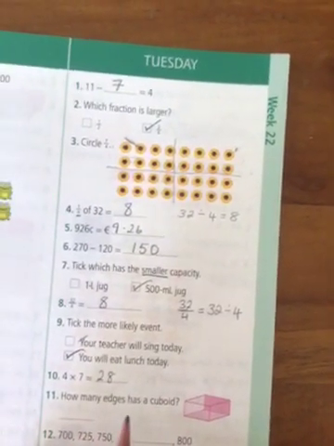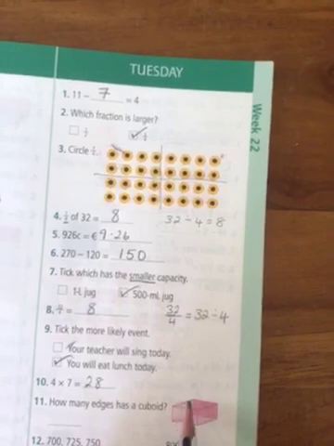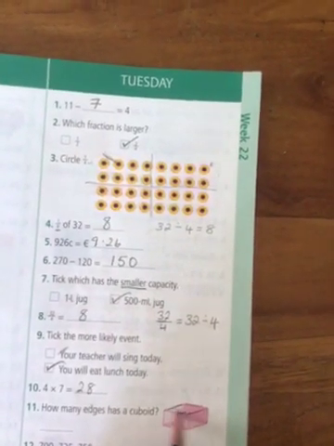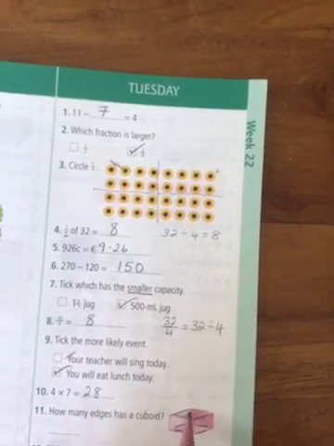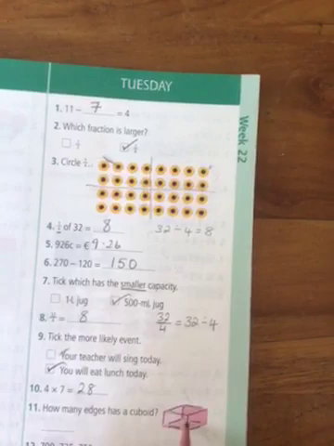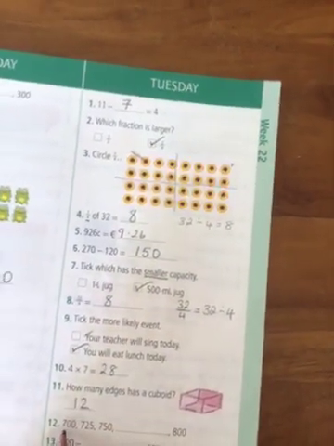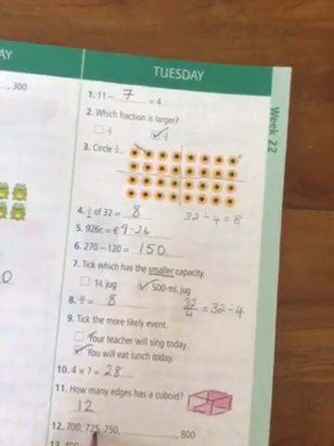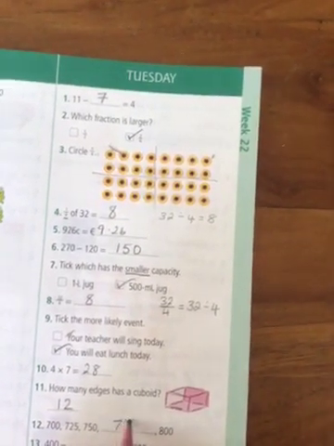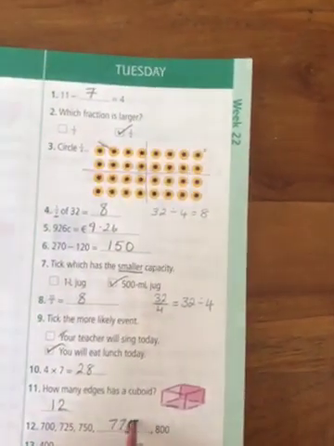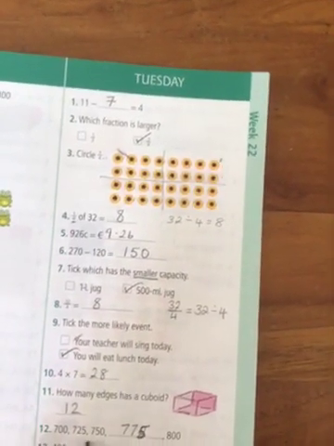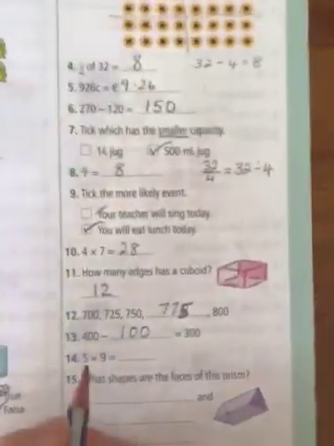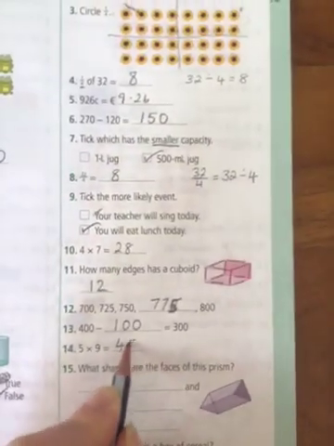How many edges has a cuboid? So these are the edges here. So we have 1, 2, 3, 4. Then we have 4 on the bottom, 5, 6, 7, 8, and then we have 4 at the sides, 9, 10, 11, 12. So it is 12. 700, 725, 750. We're going up in 775, up in 25s. 400 take away what is 300. So 400 take away 100 is 300. 5 times 9 is 45.